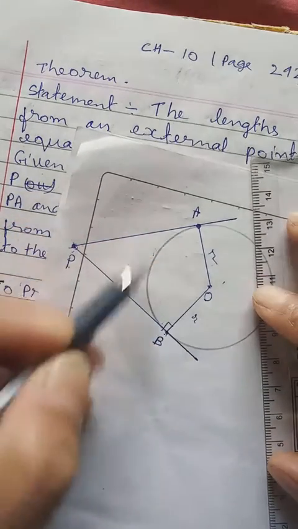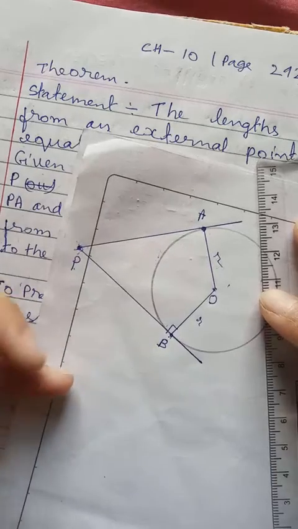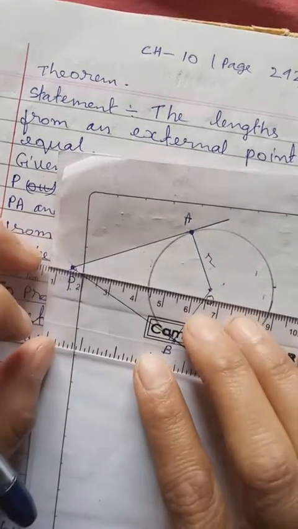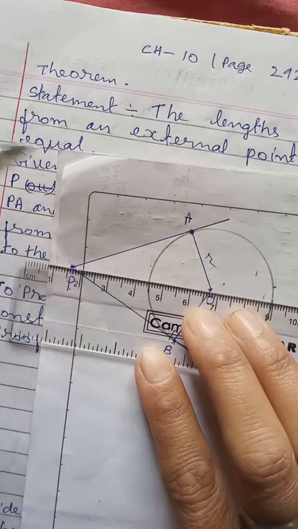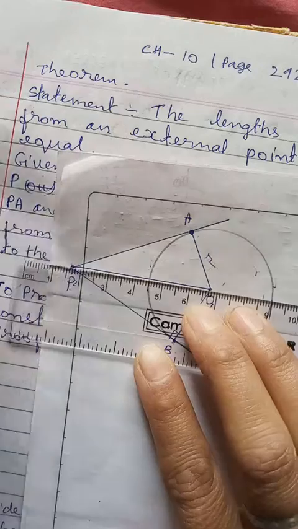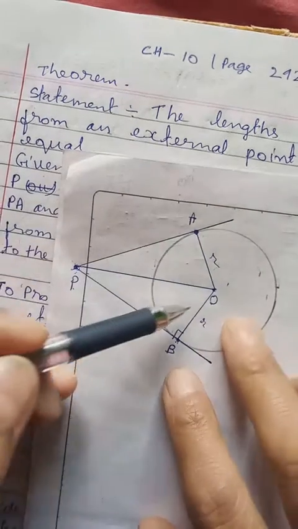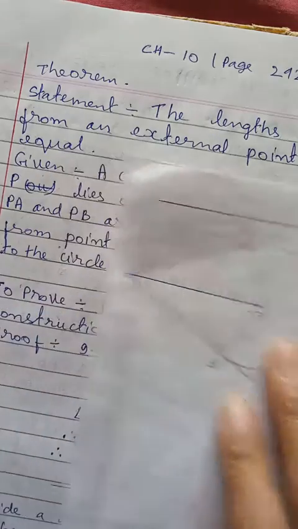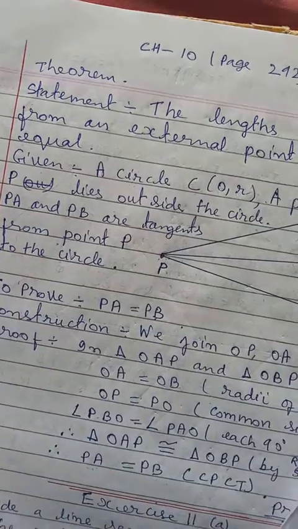So we join. Then we simply have a quadrilateral. We cannot do much with it. Also, let us join this one to form a complete triangle so that we can do something. So that means in the construction, what we do? We join OB, we join OA, we join OP. So write that in the construction.